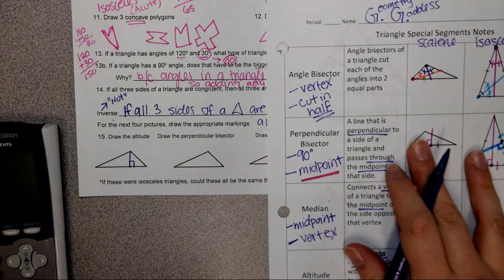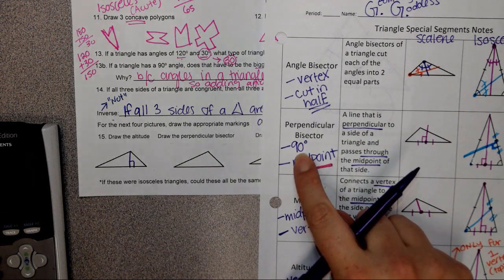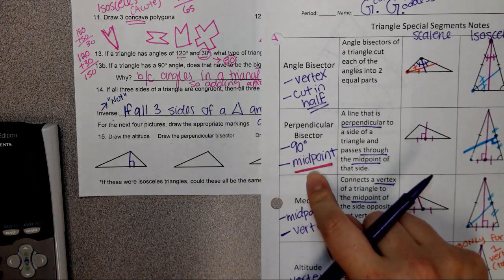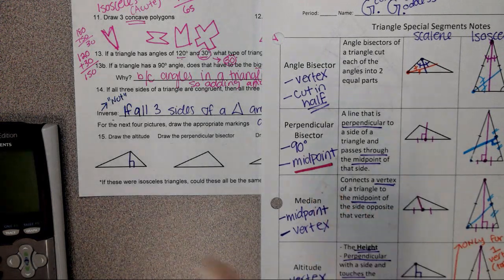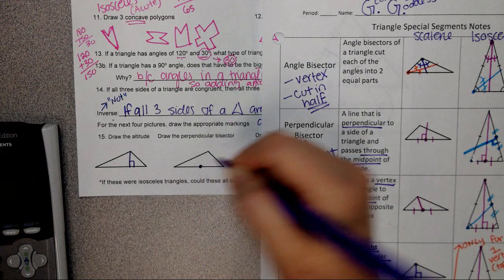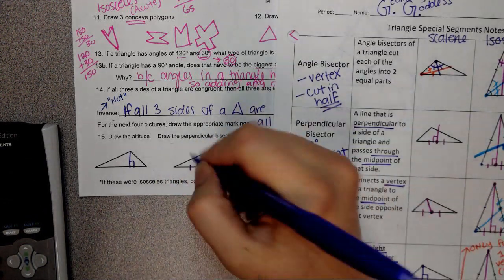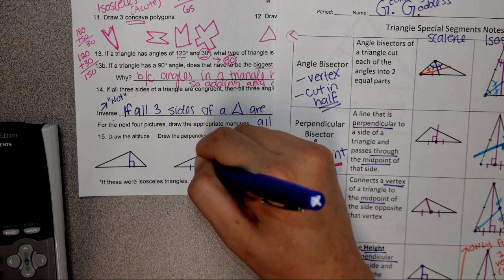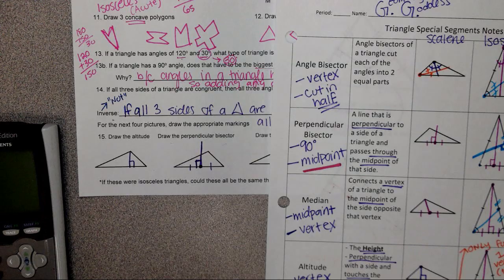Perpendicular bisector. So a perpendicular bisector needs to be perpendicular, which means to make 90 degrees, and also pass through the midpoint of that segment. So here's our midpoint. I'm just eyeballing it, okay? So those are congruent, and our perpendicular bisector is going to go straight up so that it makes a right angle.